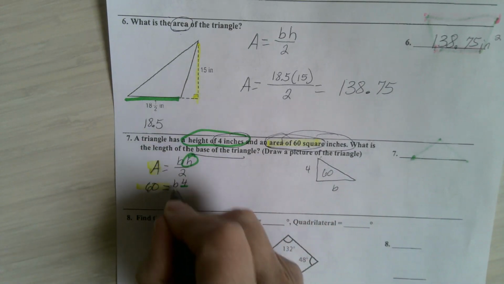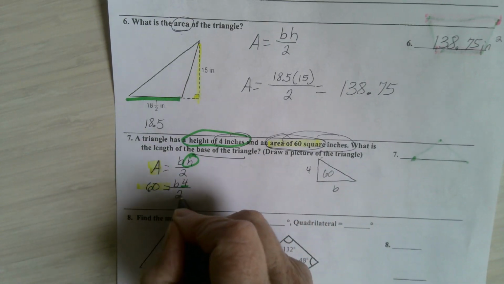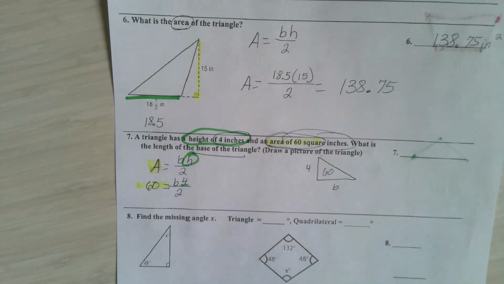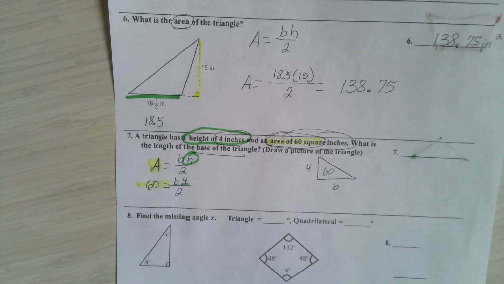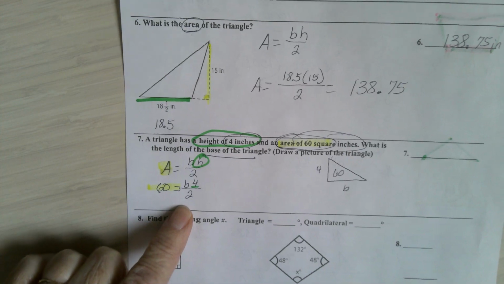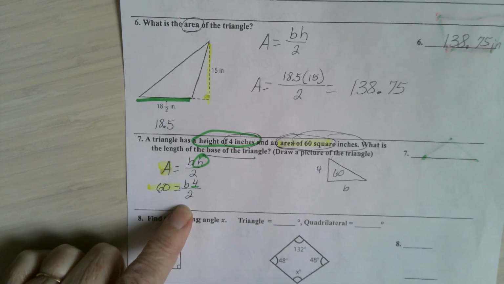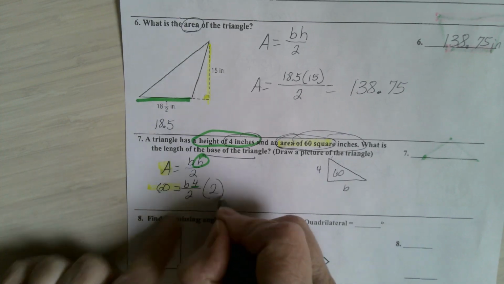Now we don't know what B is. We know B times 4 divided by 2 equals 60. So something times 4 divided by 2 is 60. There are several ways of doing it, but we're going to solve it algebraically. First, how do you undo dividing by 2? We multiply both sides by 2.